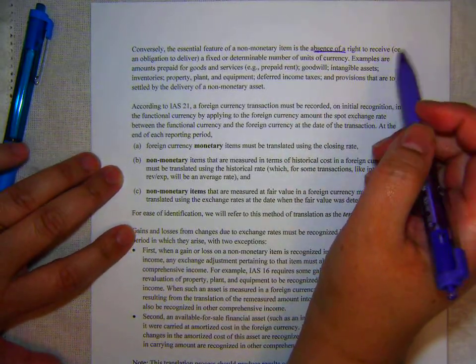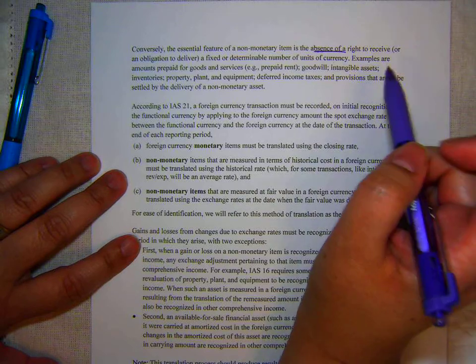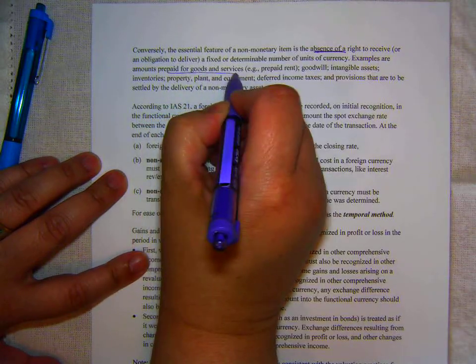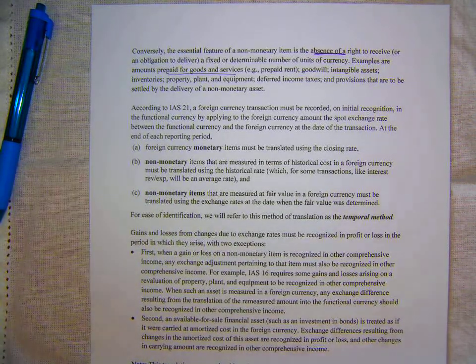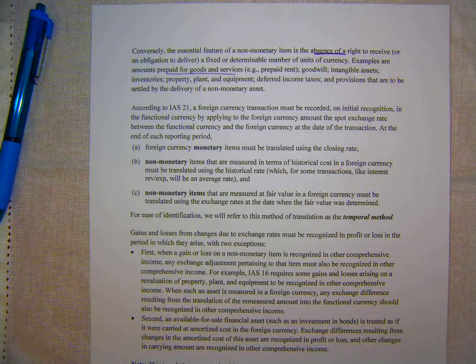So, prepaid goods and services. So, prepaid rent. You might think, well, if I can't live there anymore, they'll just give me my rent back. Or if I can't live there, I close my business. Well, a lot of times the contracts say no. You can't necessarily get cash back for that.